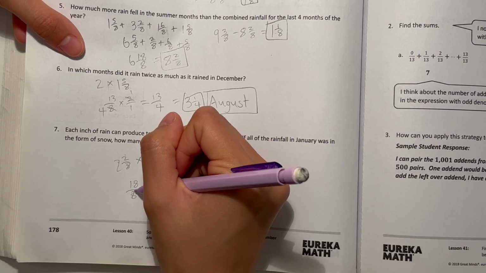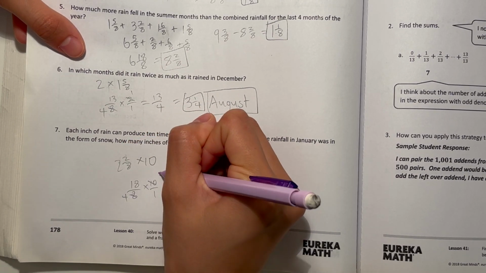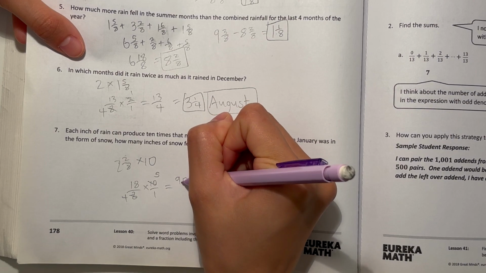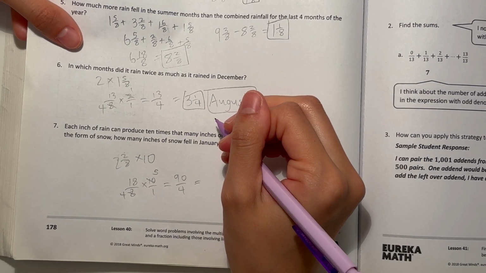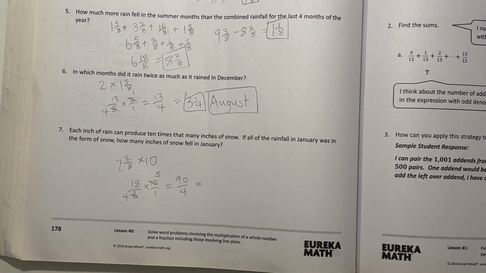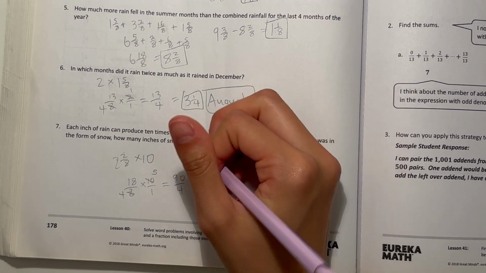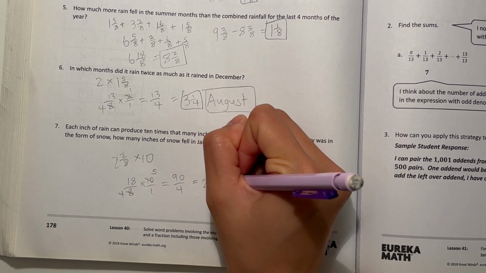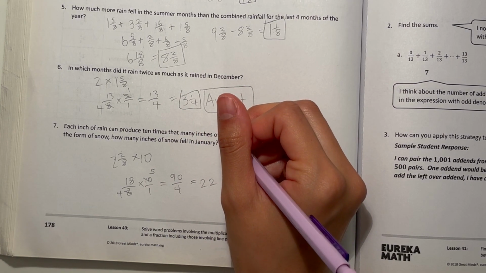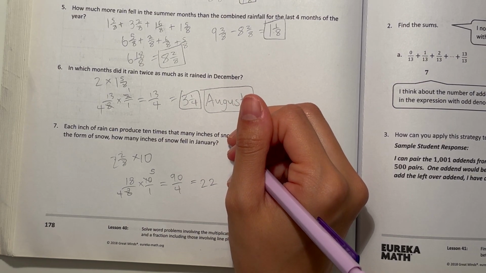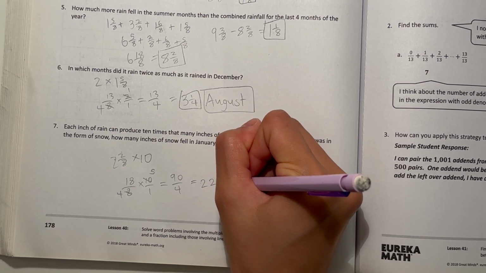So you divide by 2, it's 90 fourths, which is 22 and 2 fourths.